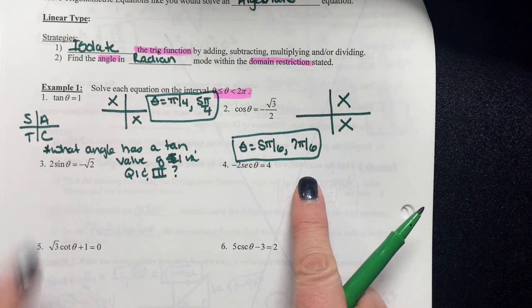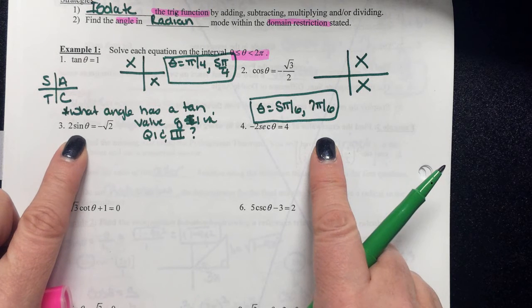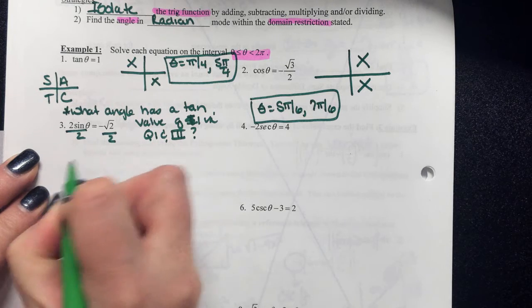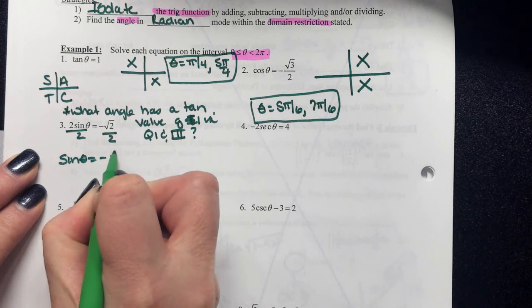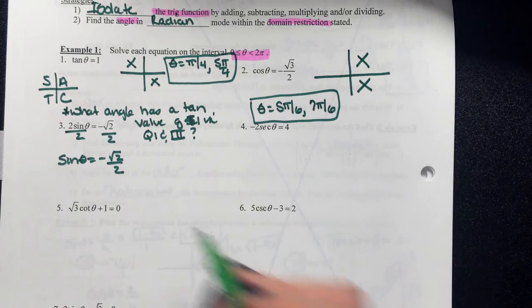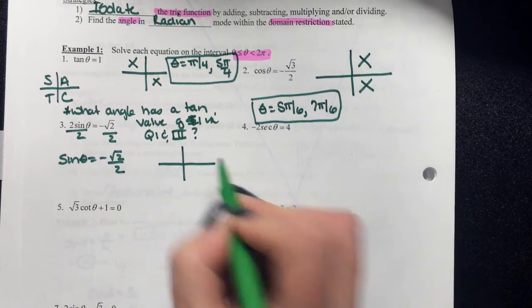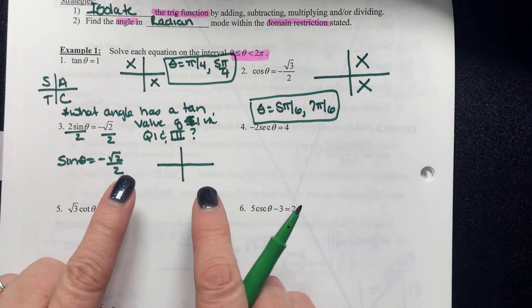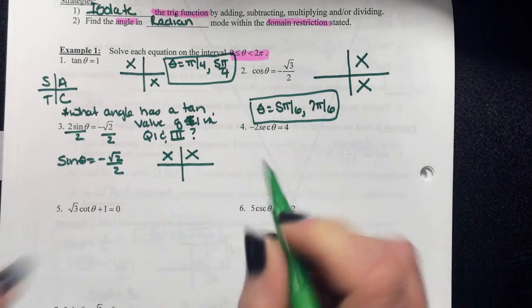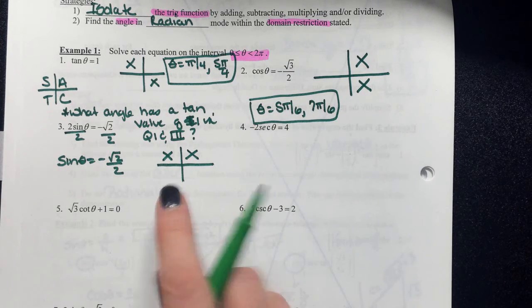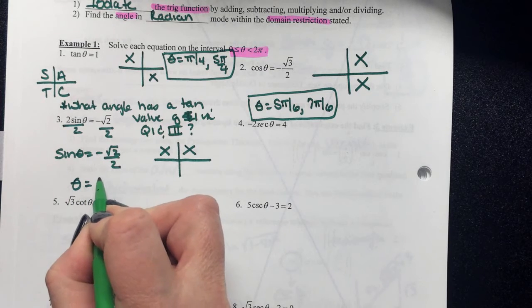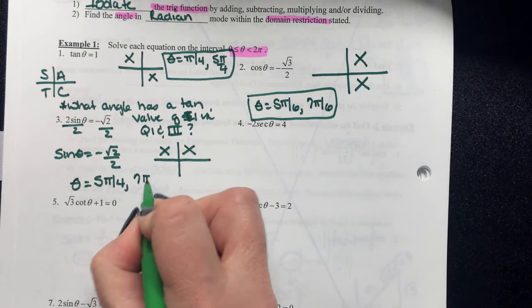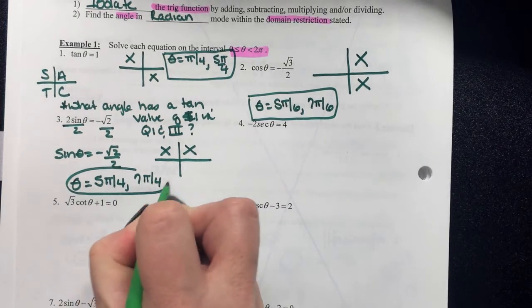Let's take a look at 3. Now, is sine all by itself? No. So how am I going to isolate sine? What am I going to have to do? Divide by 2. So I have sine of theta is equal to negative square root 2 over 2. So again, let's think about where I'm going to be. So where is sine negative? Sine's negative in what two quadrants? 3 and 4. So what's the angle down here in quadrant 3? 5 pi over 4. And the one in quadrant 4 would be 7 pi over 4. Okay?